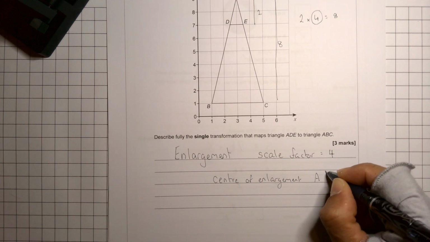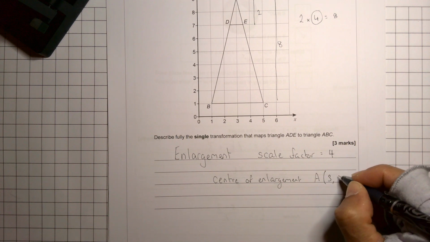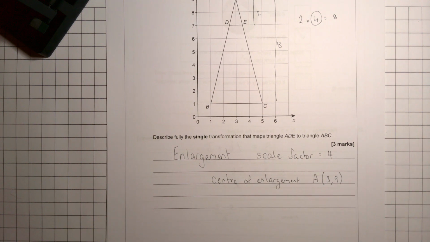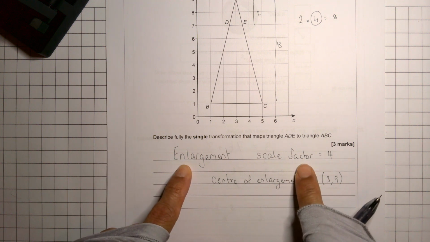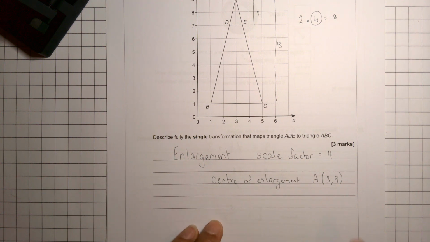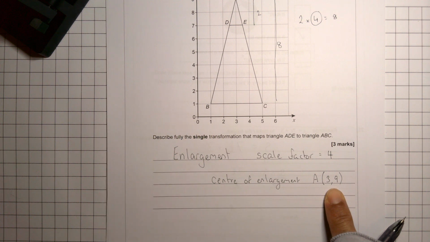Okay, and A is at 3, 9. And then they can't not give me the marks because I've got what it is, scale factor and the centre of enlargement, and I actually said where A is, just in case they want to argue with me.